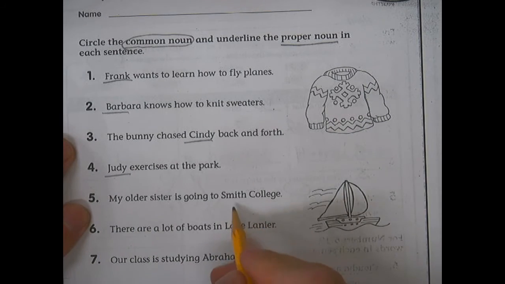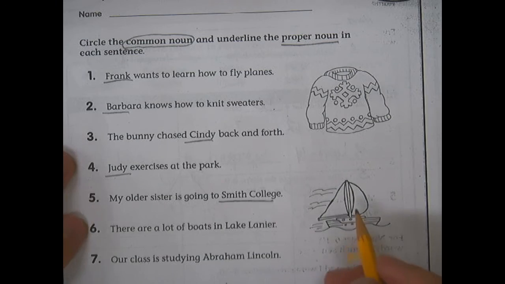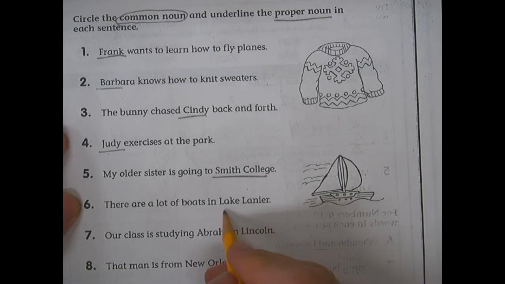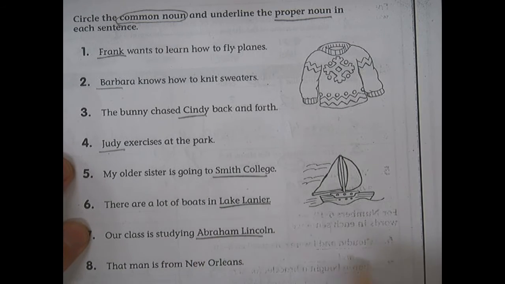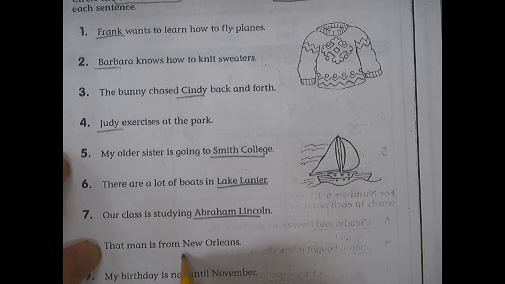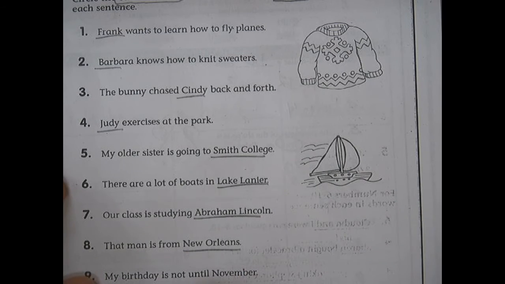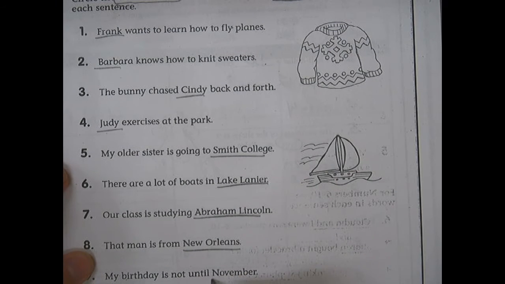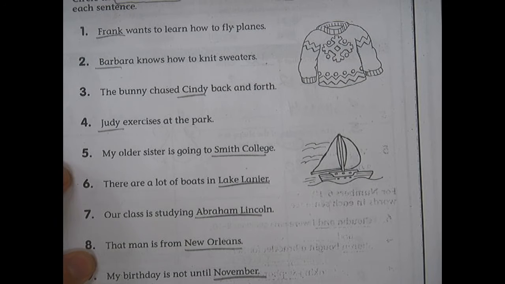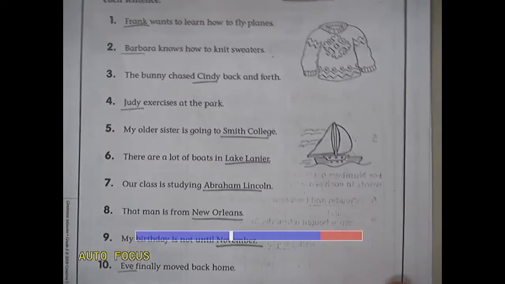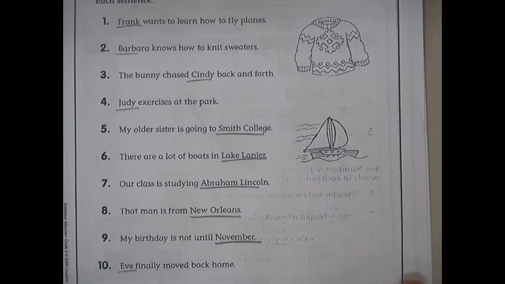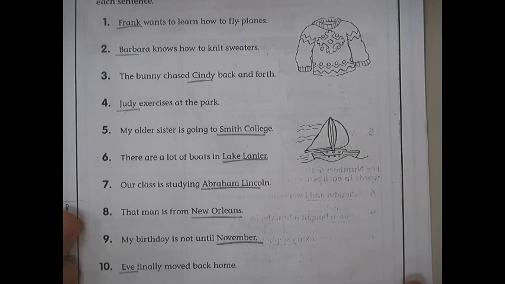My sister is going to Smith College. There are a lot of boats in Lake Lanier. Our class is studying Abraham Lincoln. That man is from New Orleans. My birthday is not until November. And Eve finally moved back home. Now, why would I do that? Well, I wanted to get all the proper nouns done first. Now we go to the common nouns. Common nouns can sometimes be a little bit difficult to find.